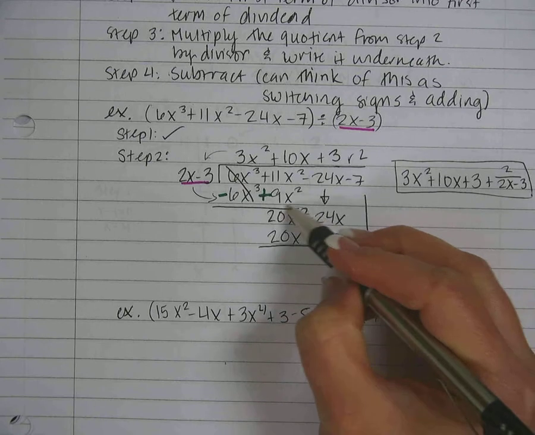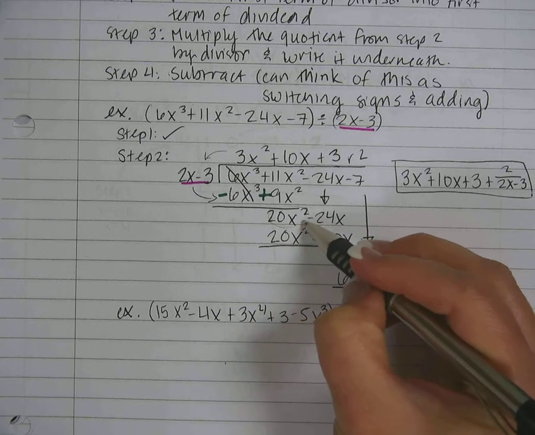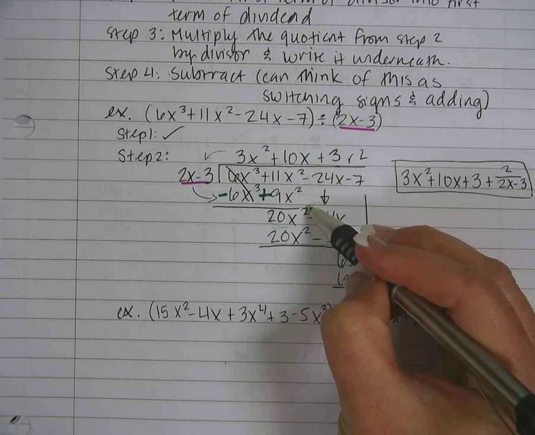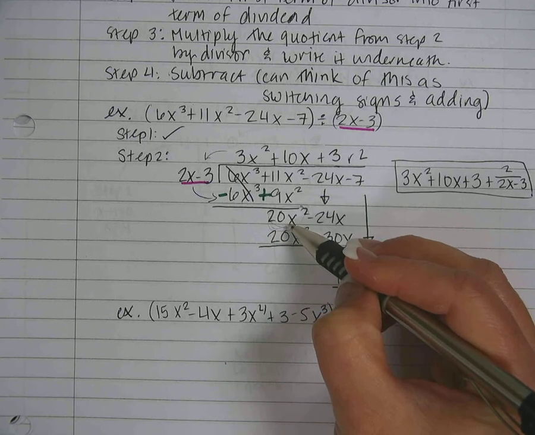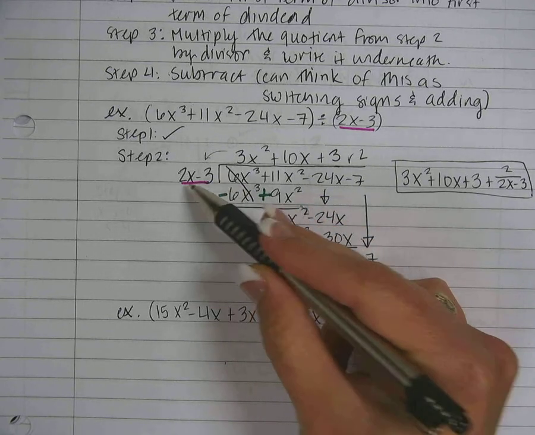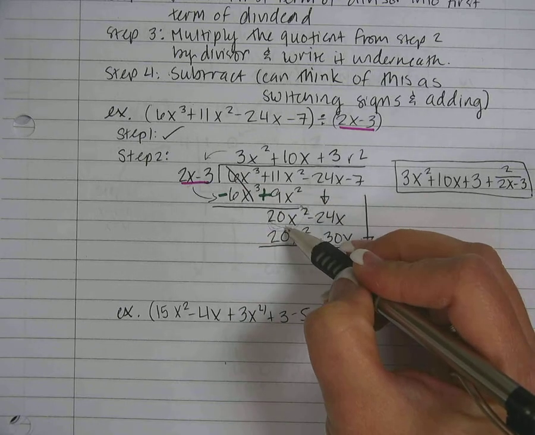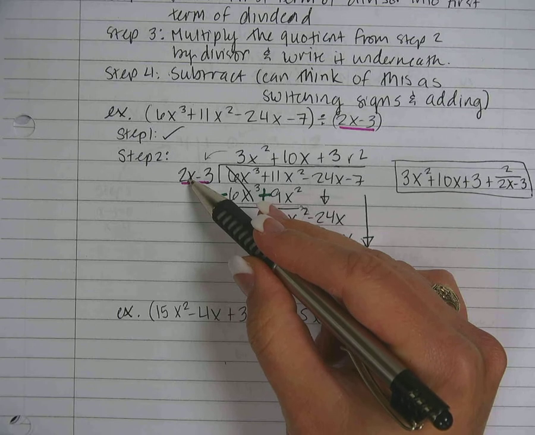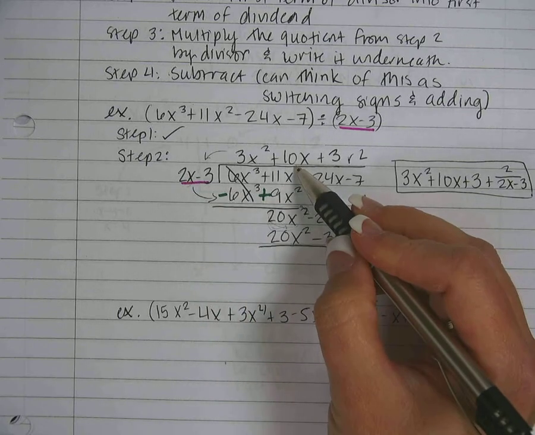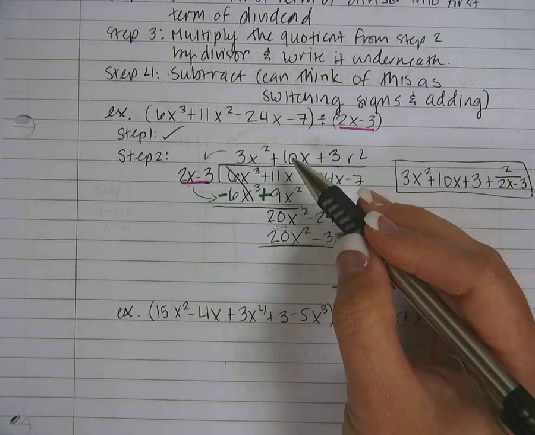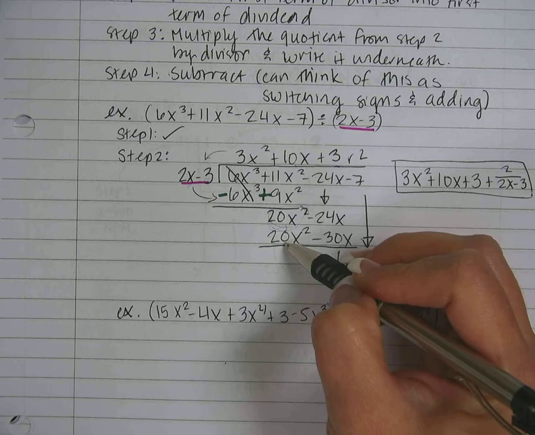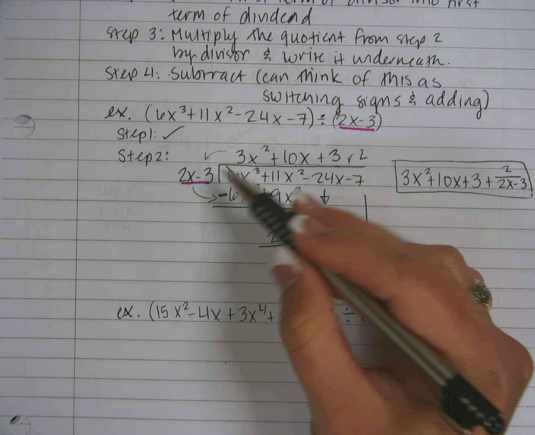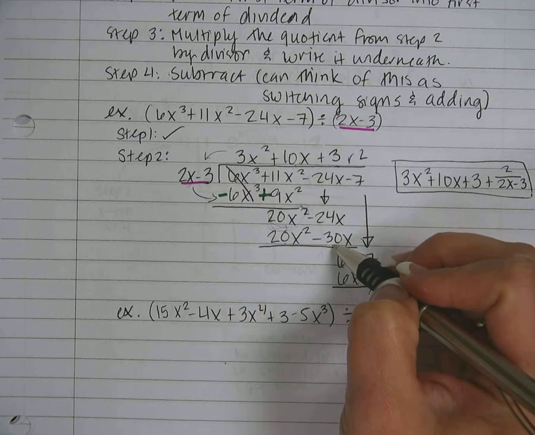So now I'm looking at this one right here. It's 20x squared. And this is where my next term on top is going to come from. So I ask myself, what do I need to multiply 2x by to make it match 20x squared? Or I can say 20x squared divided by 2x. And both those numbers equal 10x. And sure enough, 10x times 2x gives me 20x squared. 10x times negative 3 gives me negative 30x.